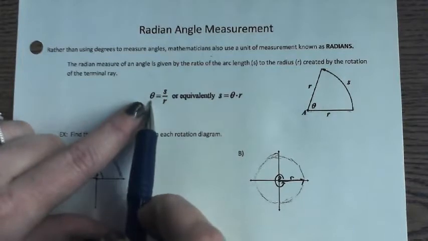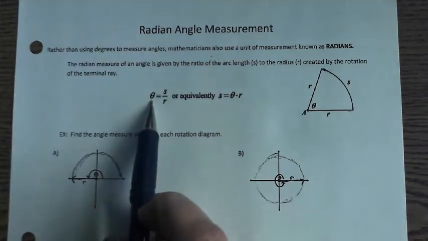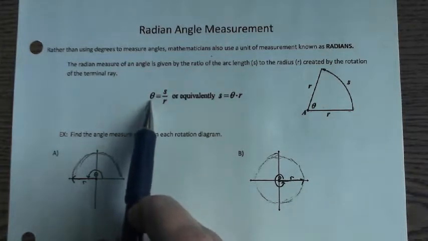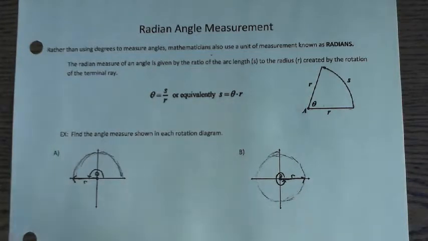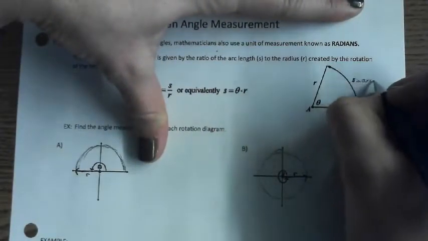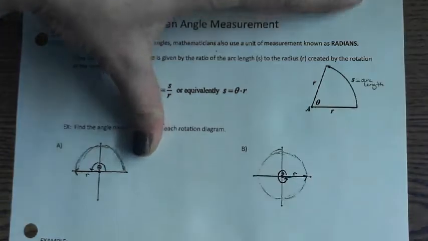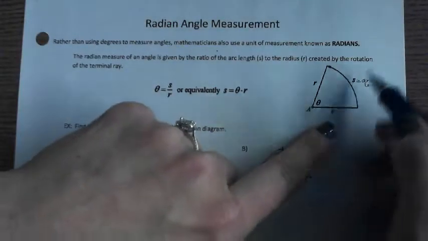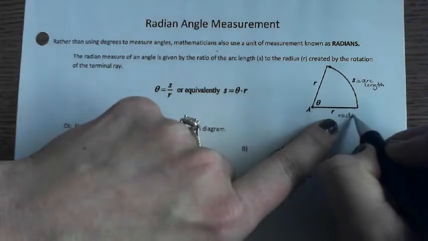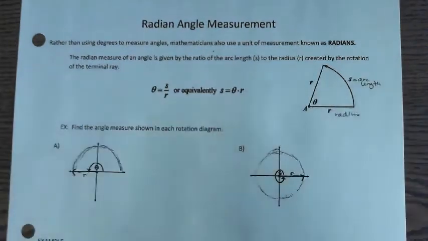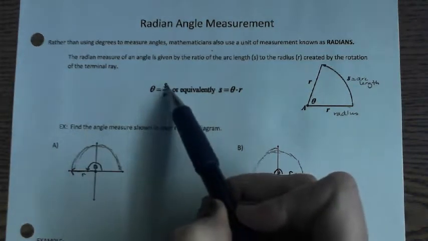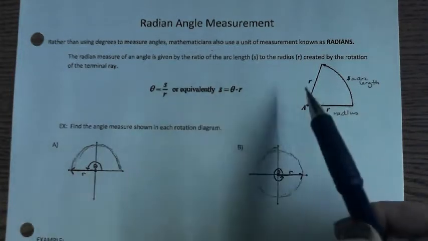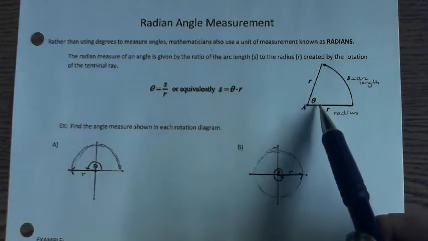So your radian measure, which is a Greek letter, they won't use X, they'll use a Greek letter like this one, theta. That number of radians is equivalent to whatever the arc length is. So S stands for arc length over R, and this R is like a radius because it's almost like you're opening up a circle. So when those two are equal, that ratio will be 1, and therefore this angle is 1 radian.